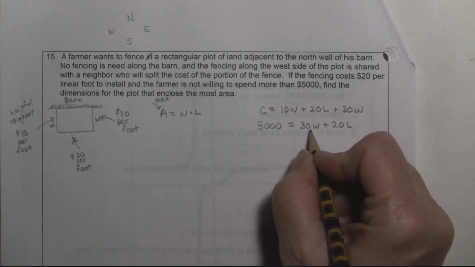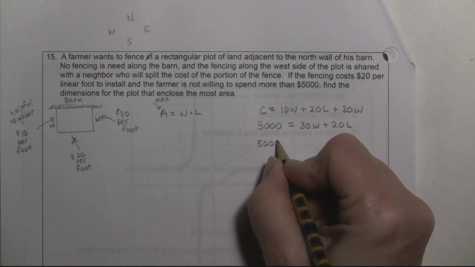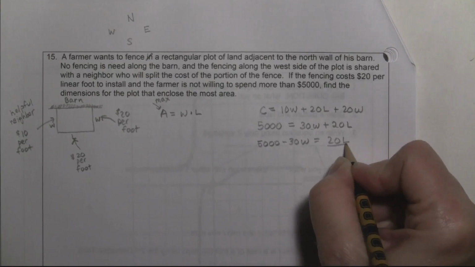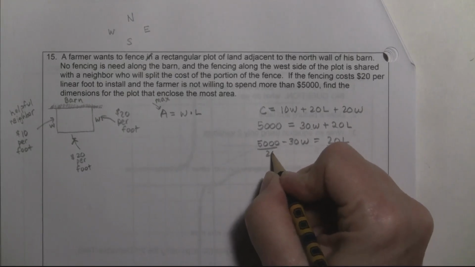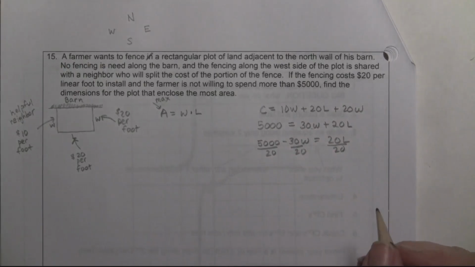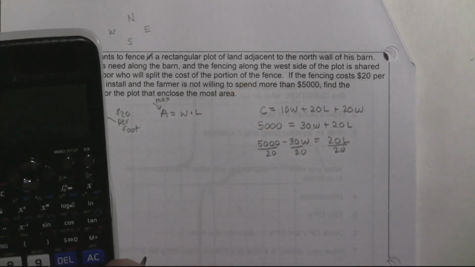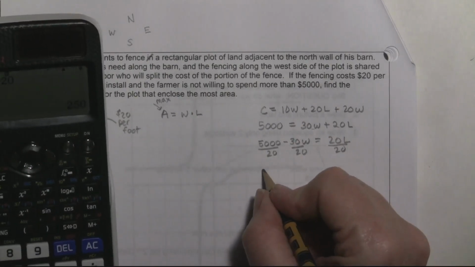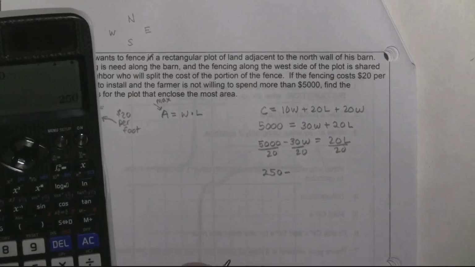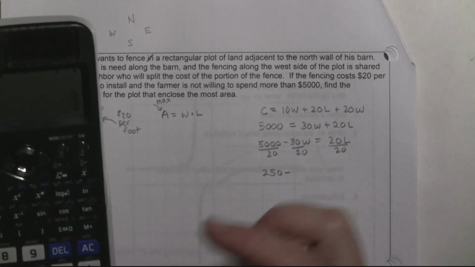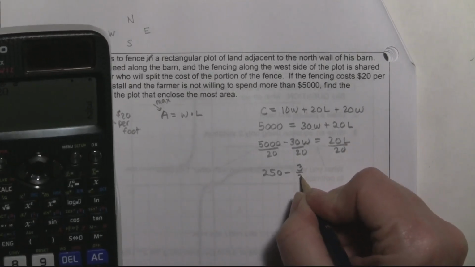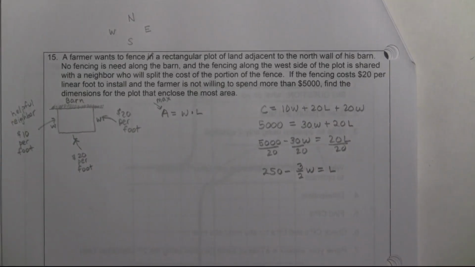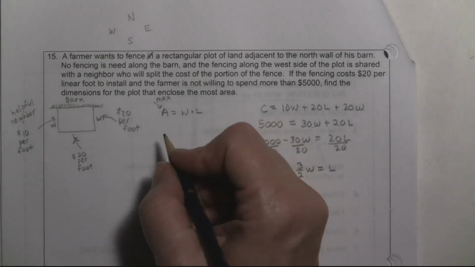So I'm going to take away 30W. So this is 5,000 minus 30W equals 20L. And then I'm going to divide each piece by 20. So 5,000 divided by 20, I said it would go evenly. I thought it would go evenly. It does go evenly. It's 250. And then 30 divided by 20, I know that it will reduce, which is 3 over 2. So L equals 250 minus 3/2 W. And it's okay to use your calculator if you like. I could have done it in my head, but I already said it was really early, and so I want to make sure I didn't make a mistake.